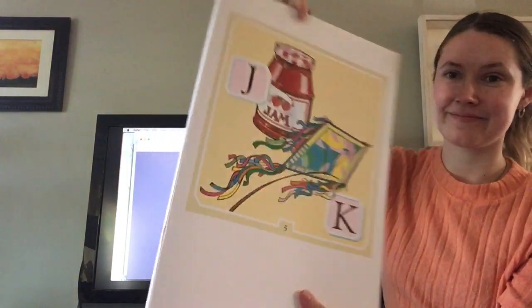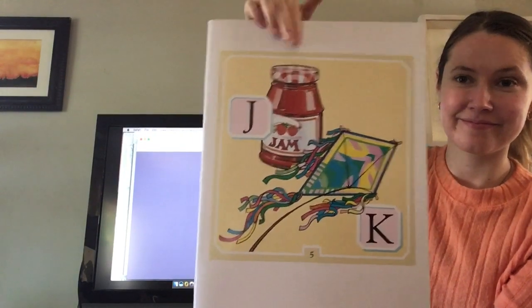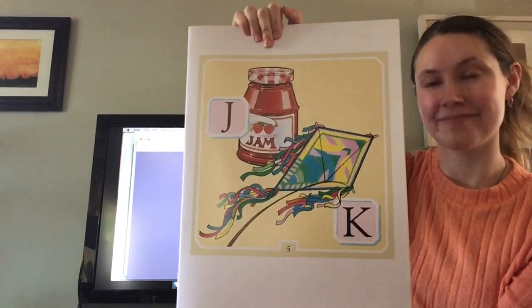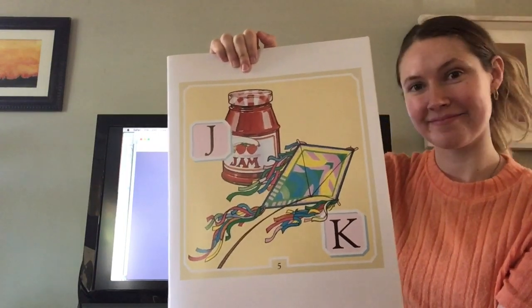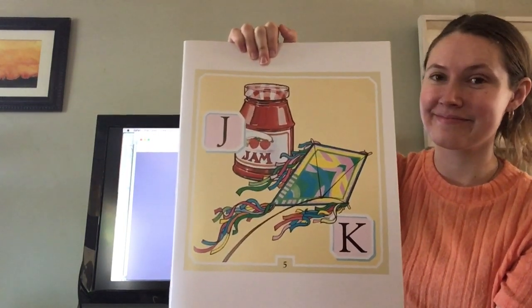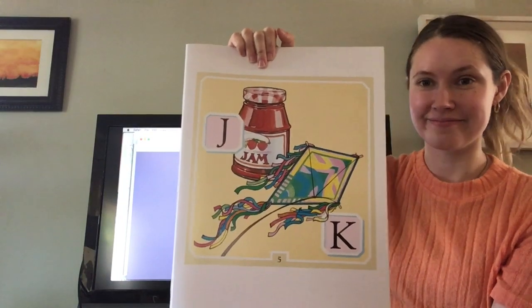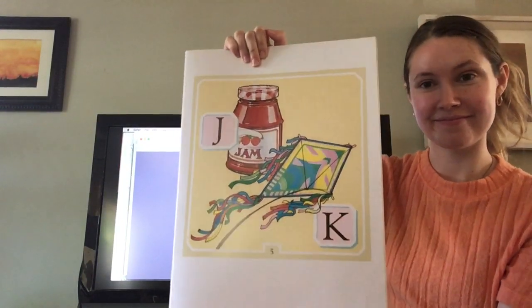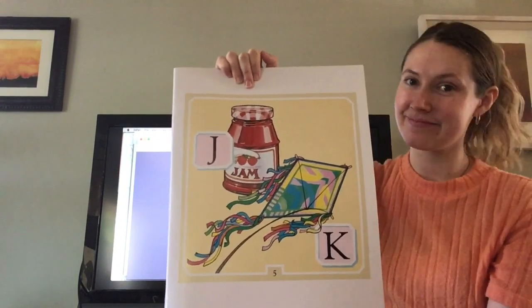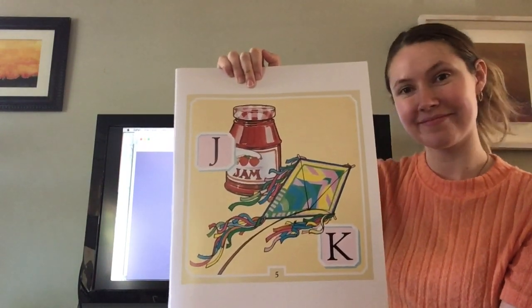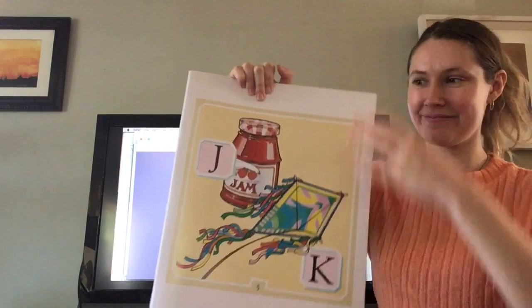Look at the jam on the next page. J was once a jar of jam. Jammy, mammy, clammy, jammy, sweetie, swammy, jar of jam. Now find the kite in the next picture. K was once a little kite. Kitey, whitey, flighty, kitey, out of sighty, little kite.